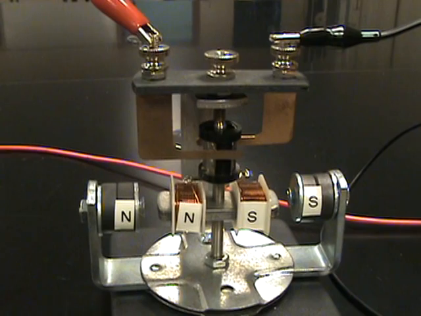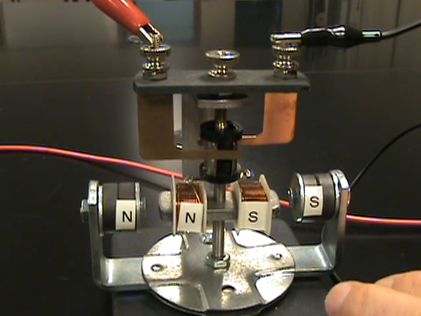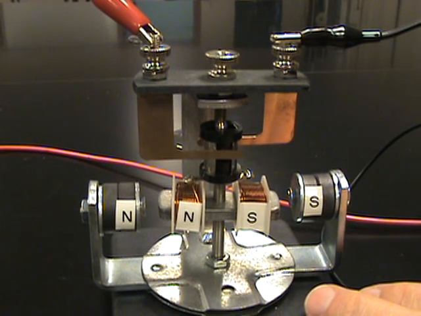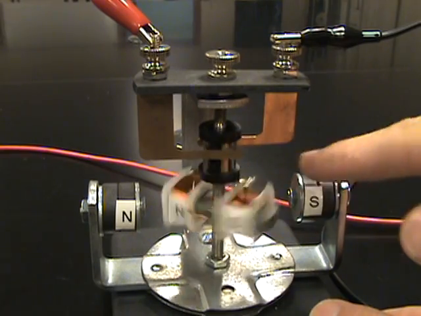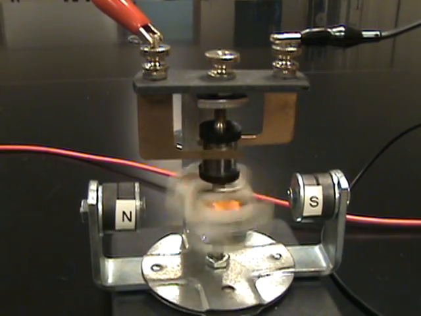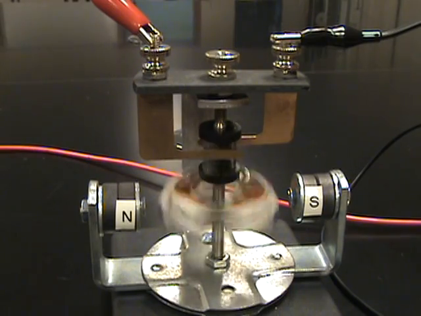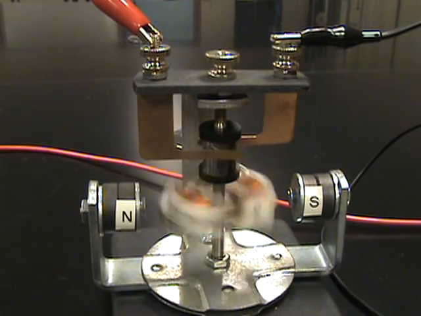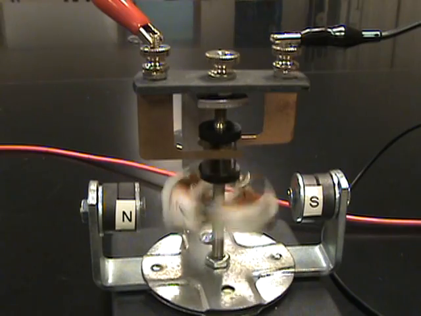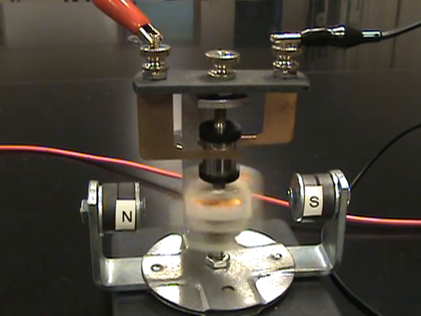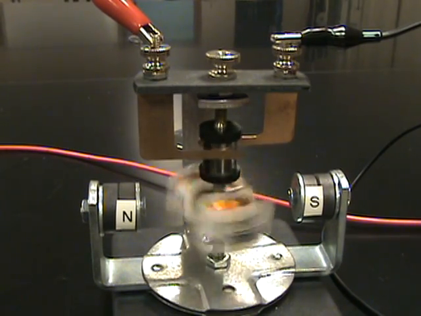And this process repeats. Let's turn on our electric motor and see it in action. Once again, we see this conversion of electrical energy provided by our power supply into mechanical energy, or the kinetic energy of the motor armature.